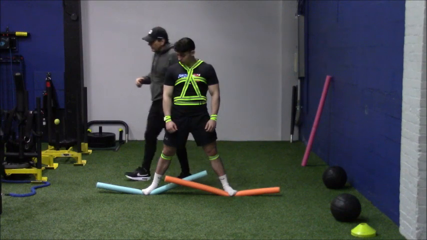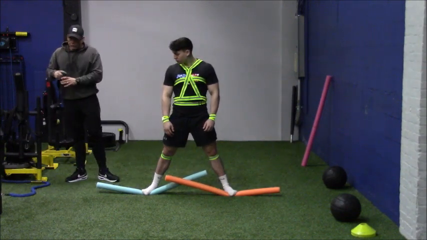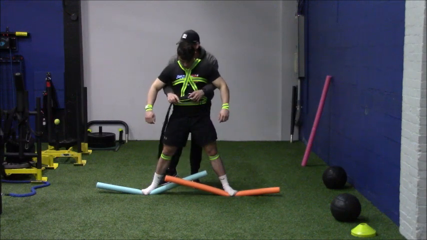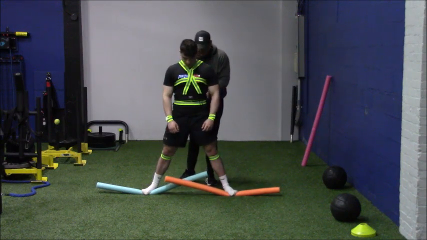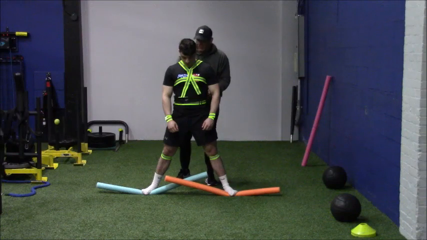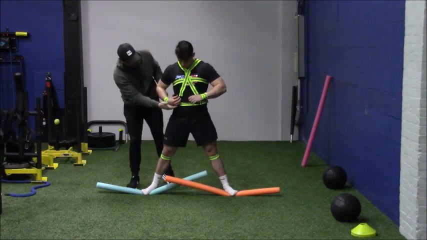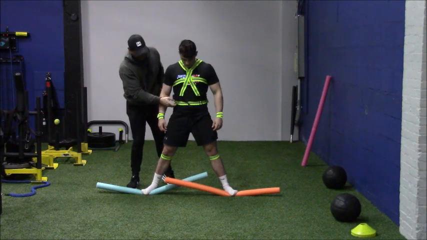But if you want to just have another really cool way to kind of get a look at the horizontal line, what you're going to do is strap this baby on, and this is just a simple Perform Better training belt. It's a single loop belt. And you want to make sure that you can kind of still see your straps here.